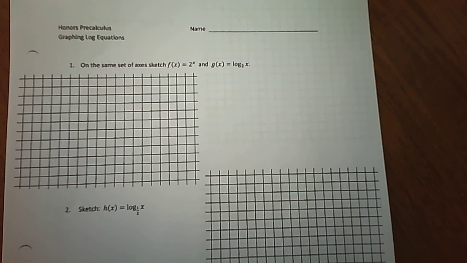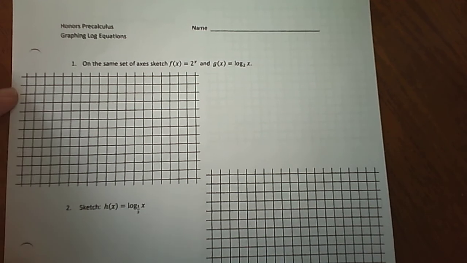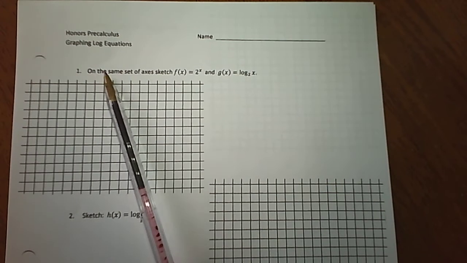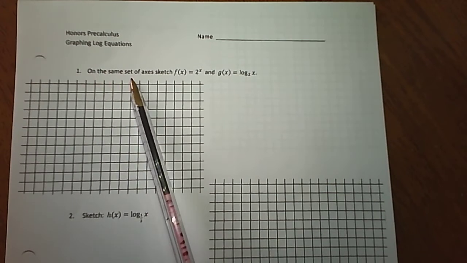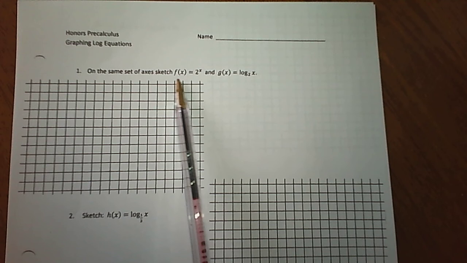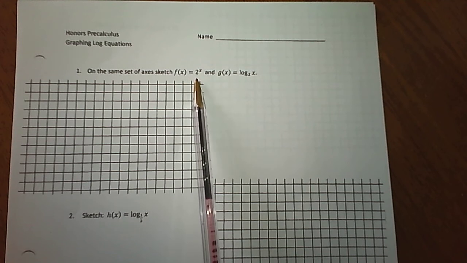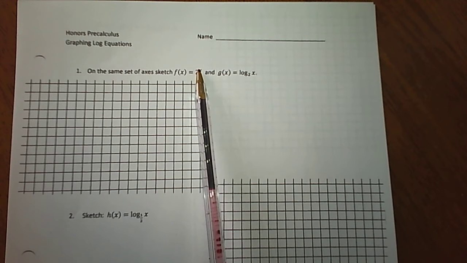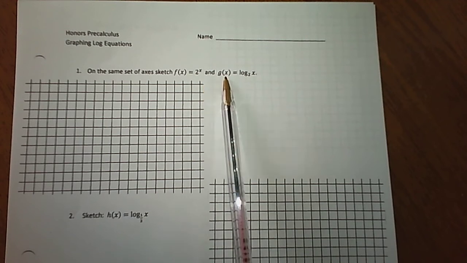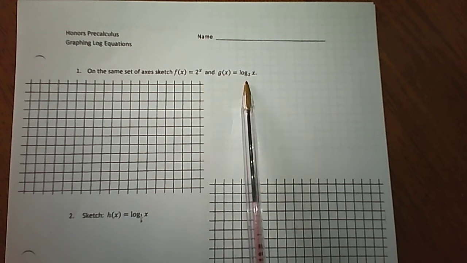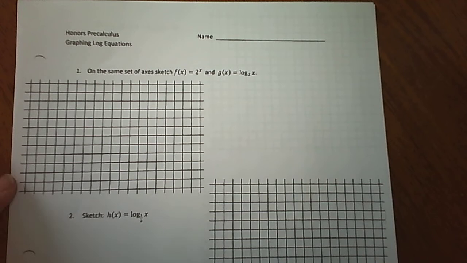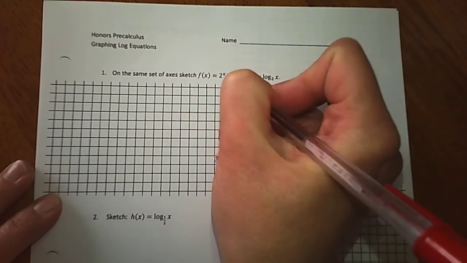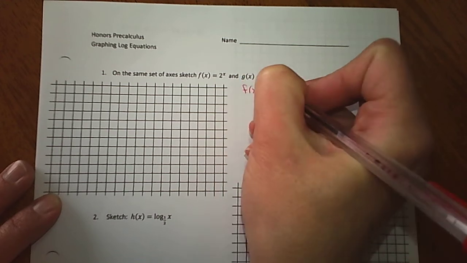Okay, so either you printed it out or you're going to follow me on paper, but the first thing we're going to do for number one, it says, in case it doesn't look clear, on the same set of axes, sketch f of x equals 2 to the x, and g of x equals log base 2 of x. So we're going to graph both of these on the same axes. And what I'm going to do first is f of x equals 2 to the x.